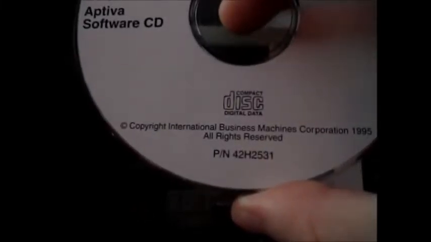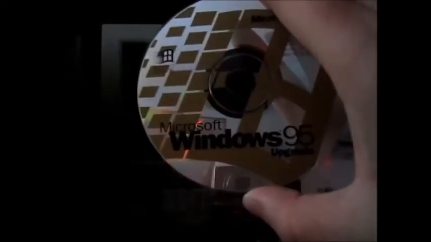Part number is 42H2531, that's the CD. Got the Windows 95 upgrade CD as well. Now one thing I do want to point out, in fact I found this out while I was making this video, so I had to redo the clip. After running the service CD through, on the C drive, there's a PS1 boot folder which is put in there for nothing. I don't know why.